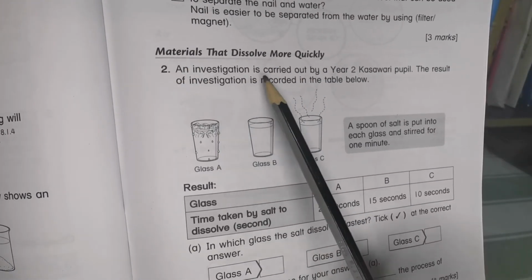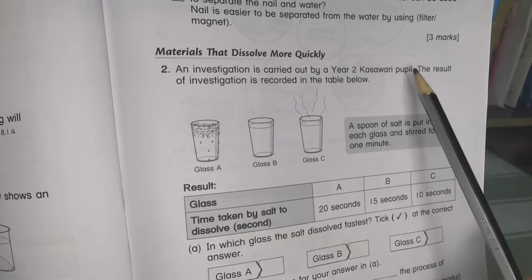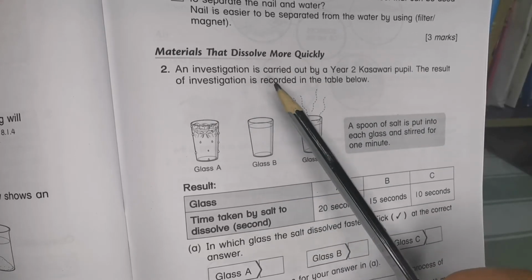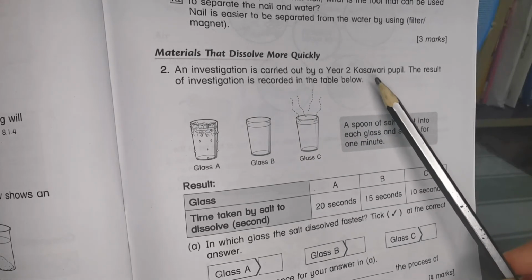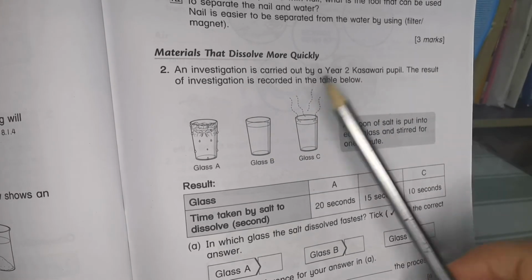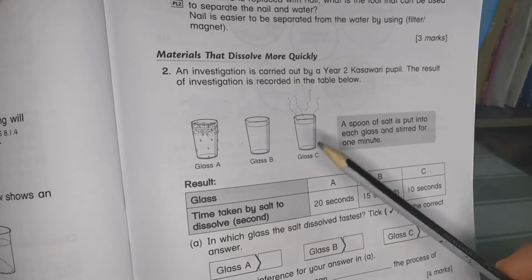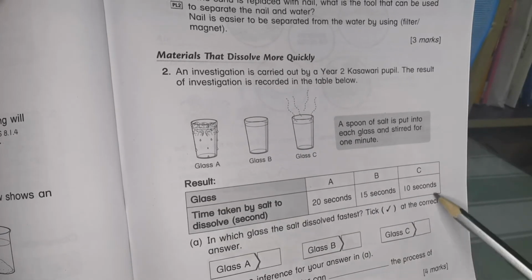Materials that dissolve more quickly. Number 2, an investigation is carried out by Year 2 Kasawari pupils. The result of investigation is recorded in the table below. Okay, penyiasatan yang dijalankan oleh murid-murid kelas 2 Kasawari ni. Okay, dan keputusan uji kaji dia dicatatkan di dalam jadual di bawah. Ni jadual ni table. This is table.